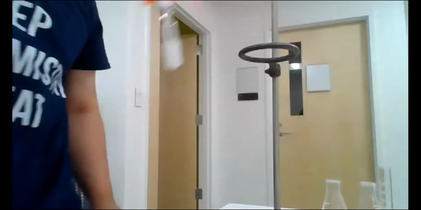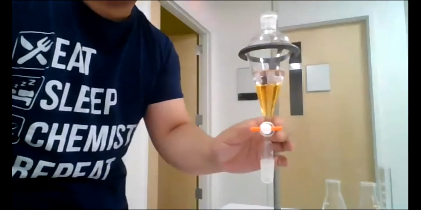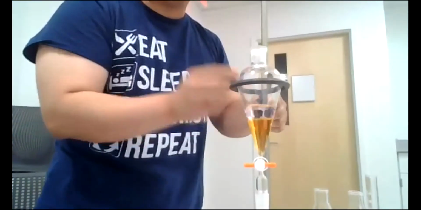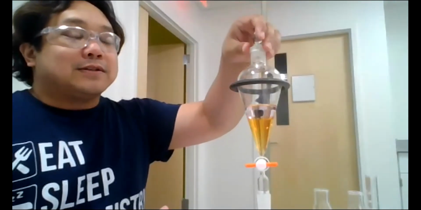Now, when the separatory funnel is resting in the clamp or the ring stand, you want to keep this unstoppered, because you don't know whether the two solutions are going to produce gas. If it produces gas and there's a stopper right here, sometimes the glass-to-glass joint gets stuck. And if you're producing a lot of gas, you're going to build up a lot of pressure.